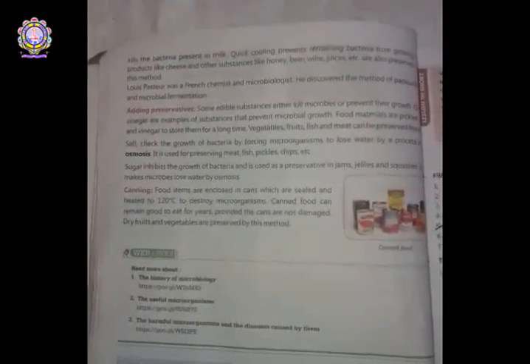This also makes microbes lose water by osmosis. So osmosis is the main process by whose help preservatives keep food materials safe when added.